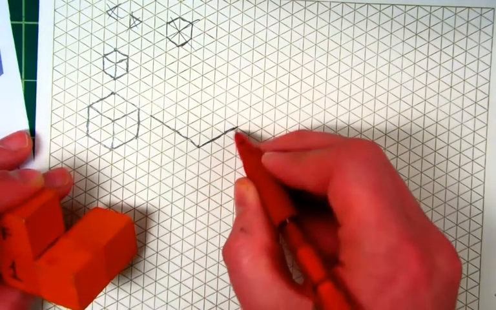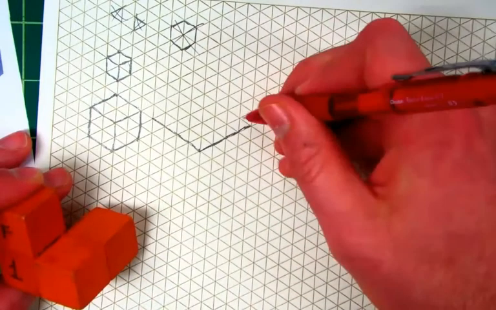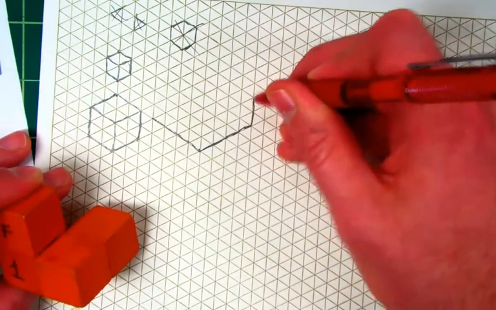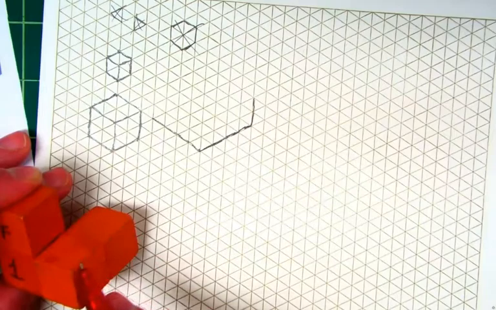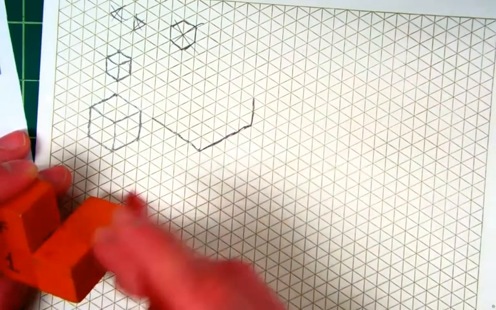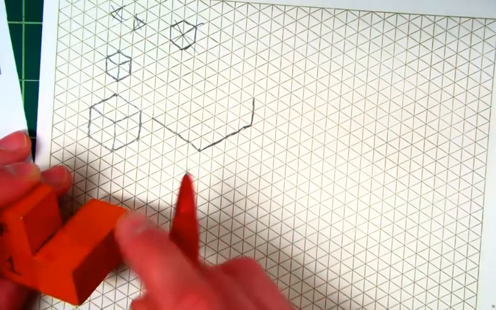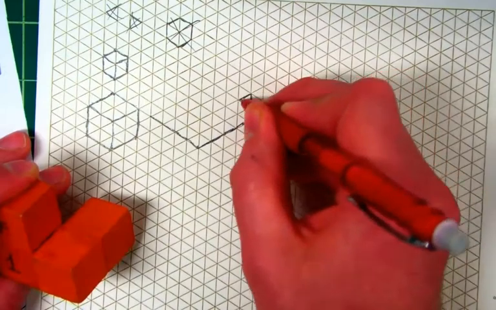So I go 1, 2, 3, and then 4. And so this is 1 cube tall, so I'm going to go up 2 squares here. And then I'm going to come back this direction. I'm just sort of going the directions on the lines that it would go if we're looking at this image. And so again, it's 2 cubes long, and so I'm going to make it 4 squares long.